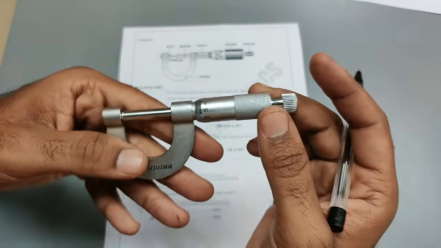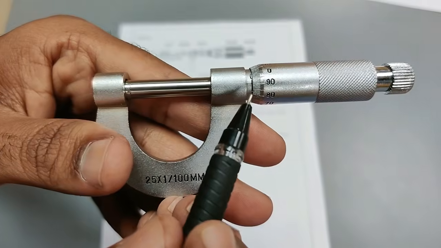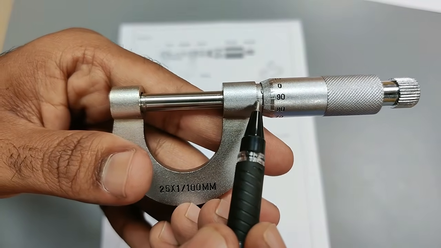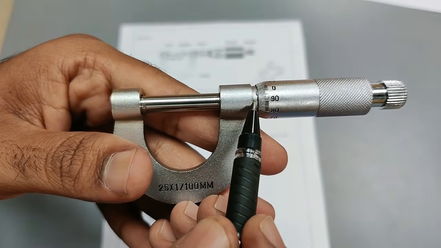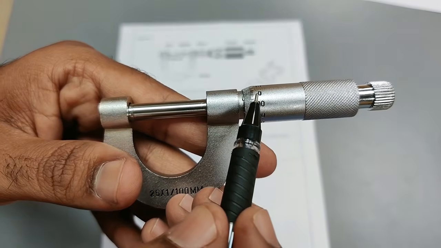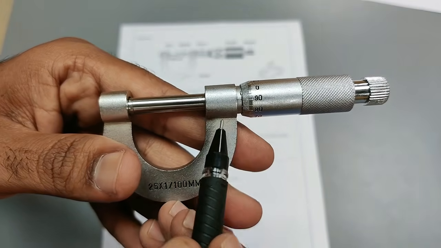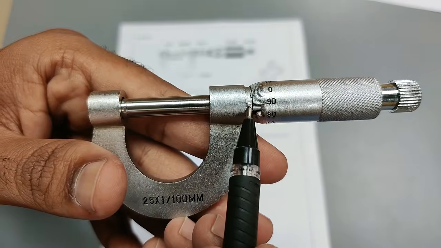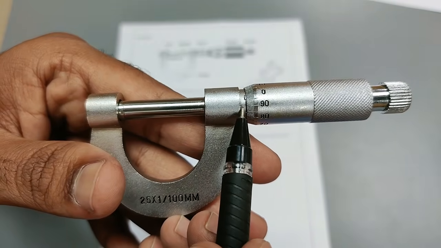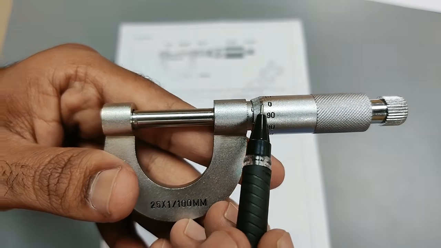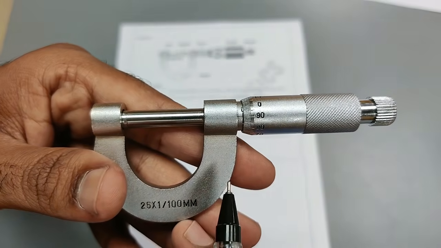That much is enough. Okay, now you can observe here, here is the reference line. Correct? Where is the zero of the head scale? Zero of the head scale is here, right? Okay, so what we mainly have to observe here is this reference line and this zero of the head scale. This is what we have to observe here, right?